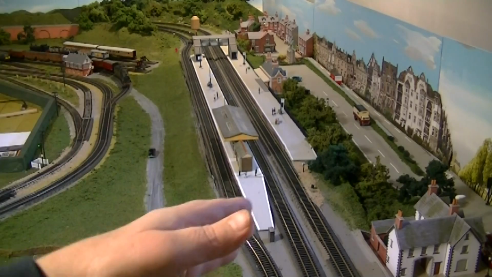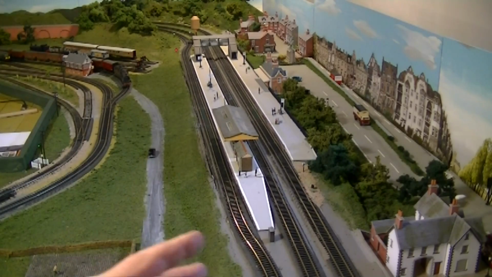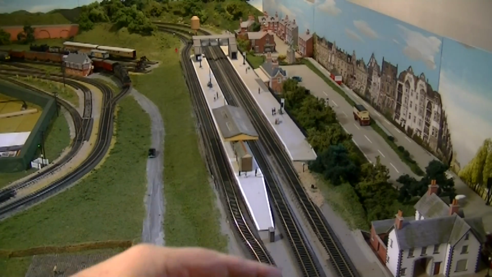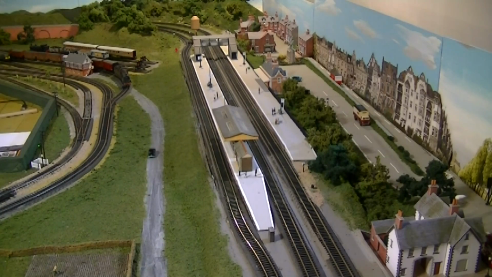I'll leave the back scene up and some of those parts of it, but I'll probably move some of my buildings out into this area. So what do you think? Crazy plan? Let's go down and look at the other end.